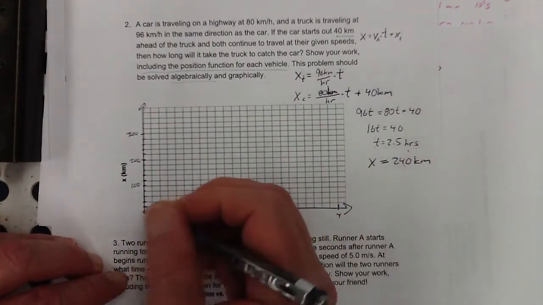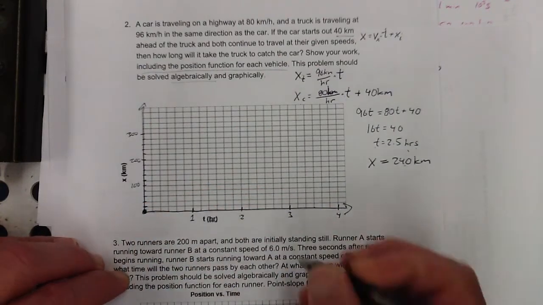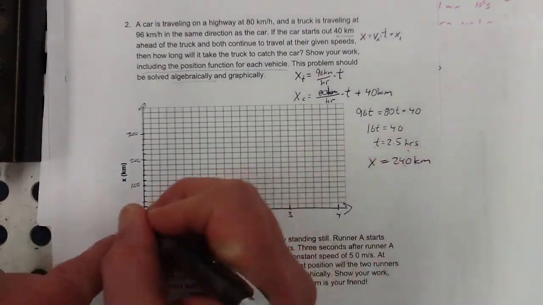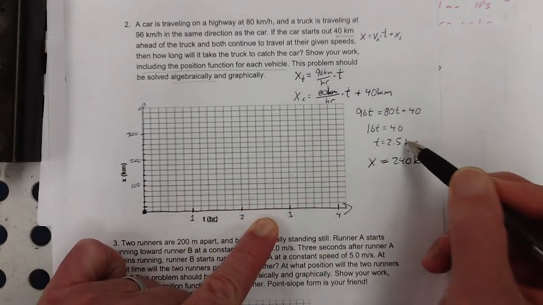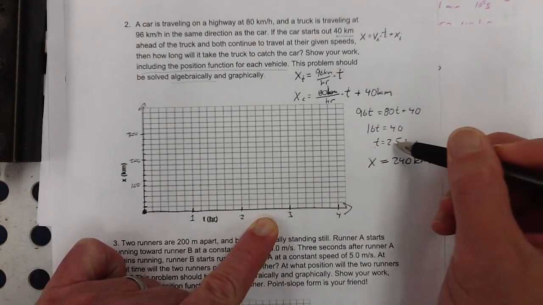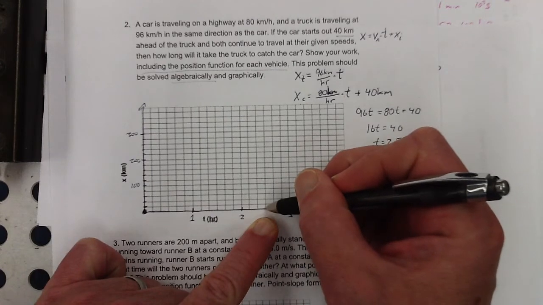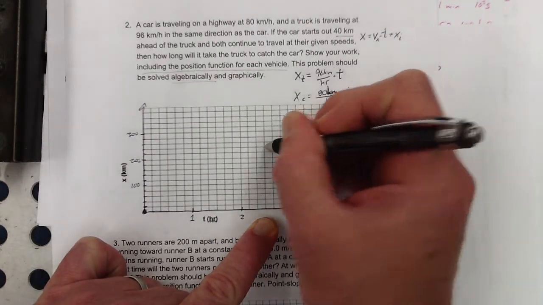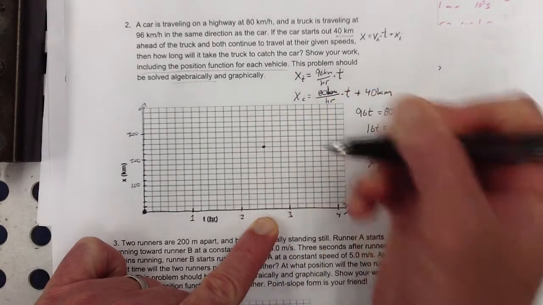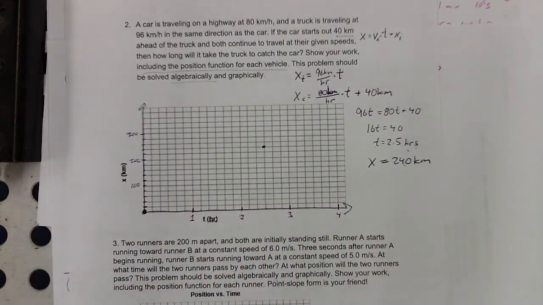Okay, so the truck starts here, and then at 2.5 hours, I'm not going to mess with the slope. I think that's harder to graph that way. I'm just going to go out to where I know they're both going to be. So at 2.5 hours, that's here, it's at 240 kilometers. And, oh, look at that. Got a ruler right here.